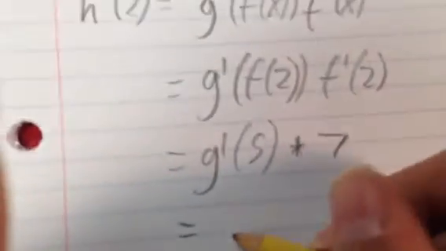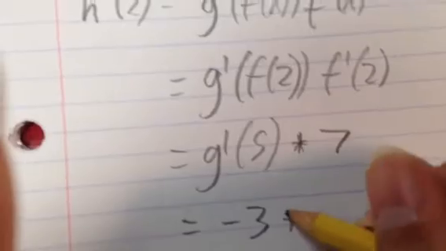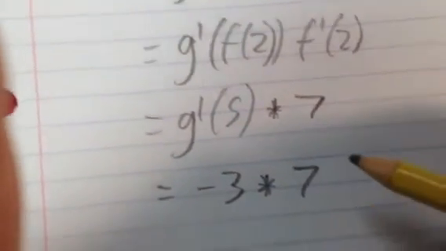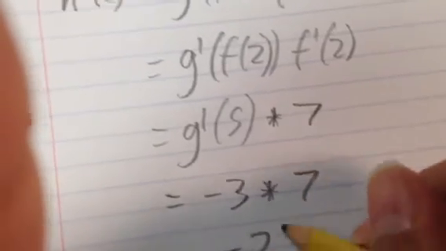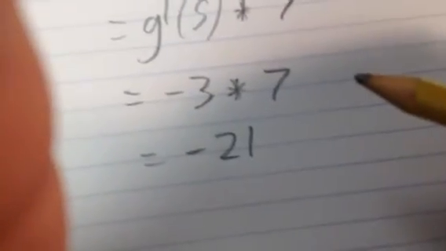And it's also given that g prime of 5 equals -3. So it's really as simple as -3 multiplied by 7, which we all know equals -21. So the derivative of h at 2 equals -21.